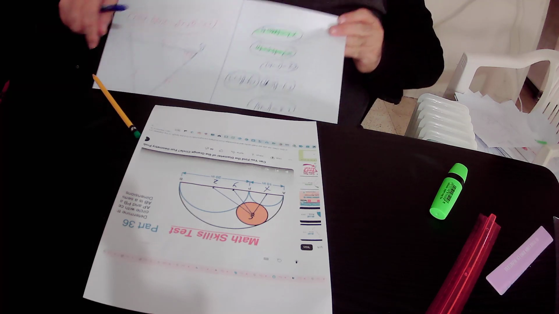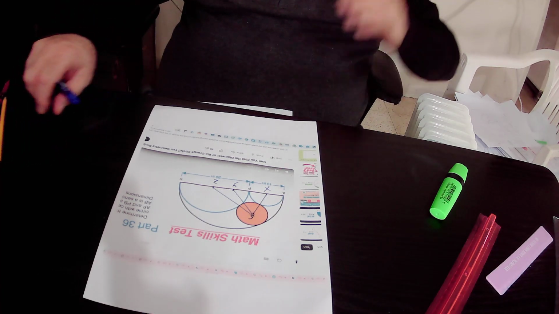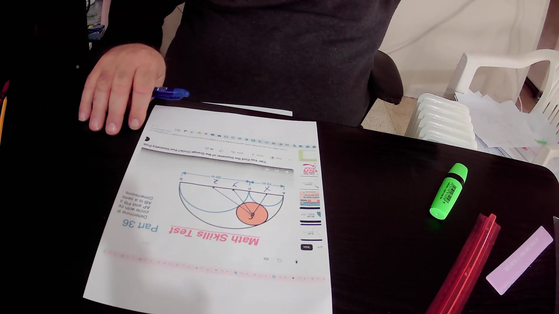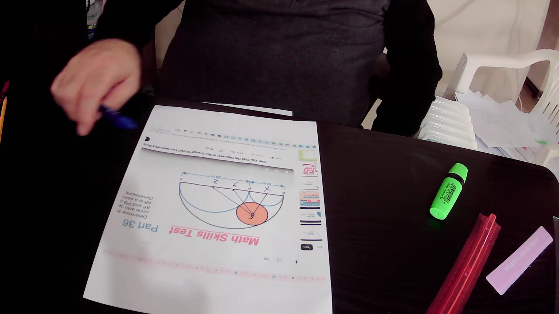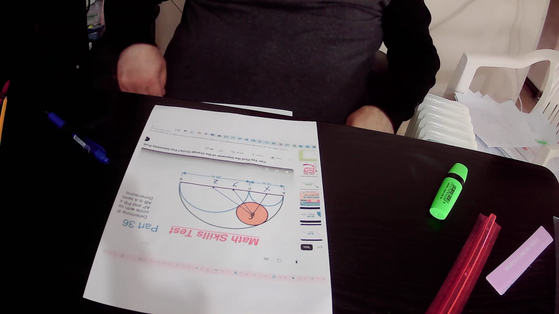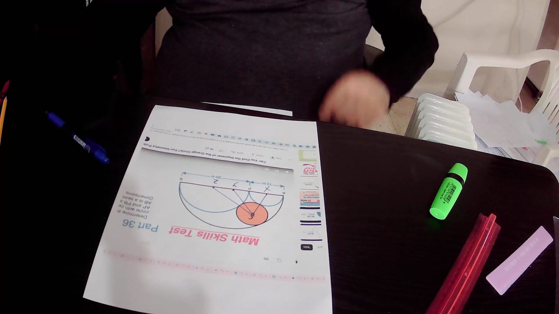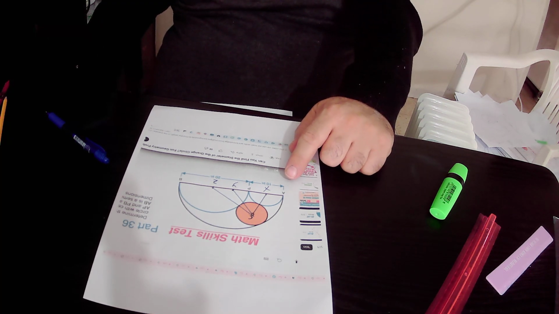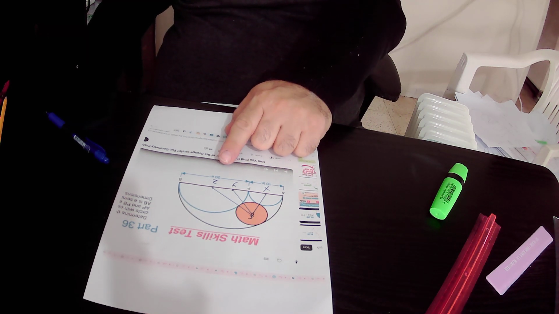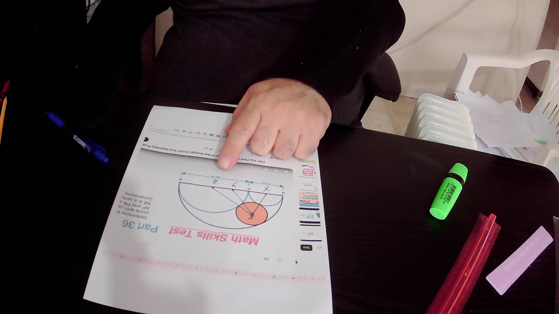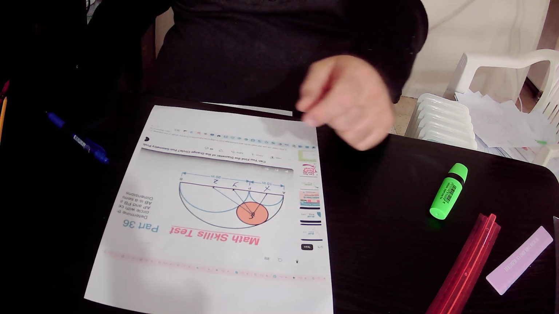Likewise, we calculated the length of line segment XZ. X is the center of the smallest semicircle with radius 5. Z is the center of this semicircle with radius 10.